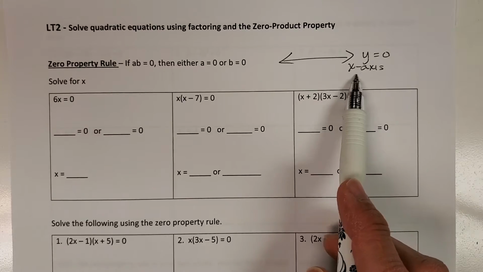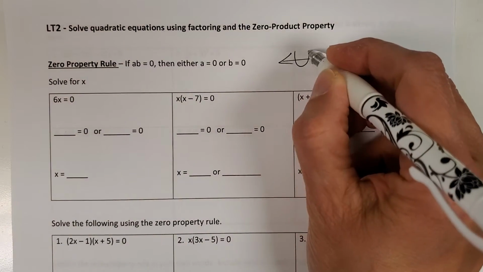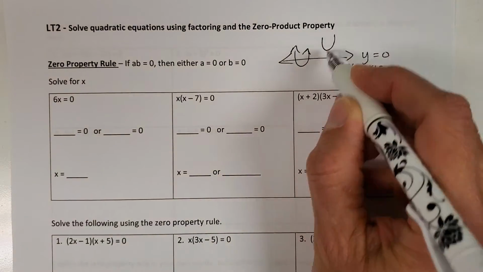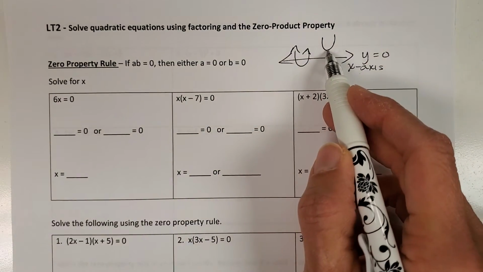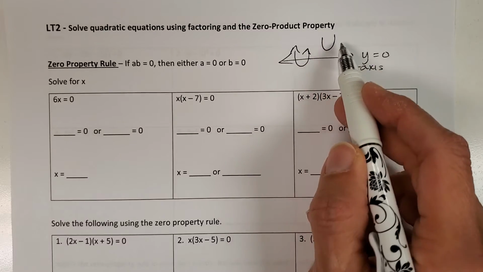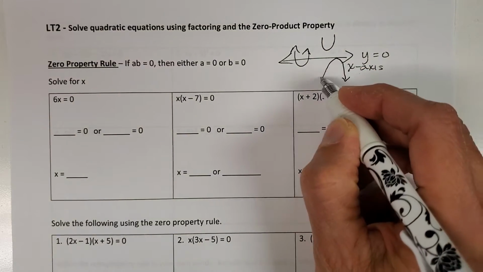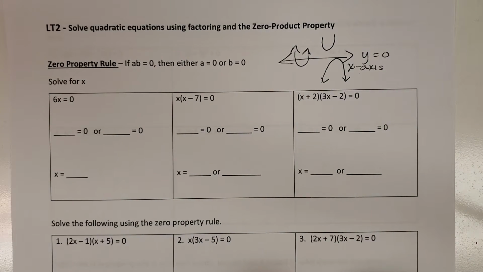What are the x's? And remember, in quadratic equations, it's U-shaped, so it could have two x-intercepts. It could have no x-intercepts if the vertex was above the x-axis and it was opening up, or below and opening down. Or it could just have one x-intercept or solution. So keep that in mind as we go through.